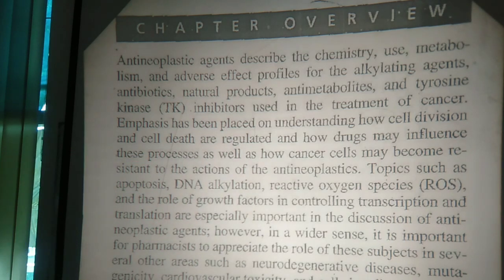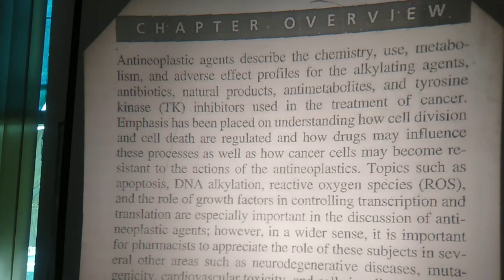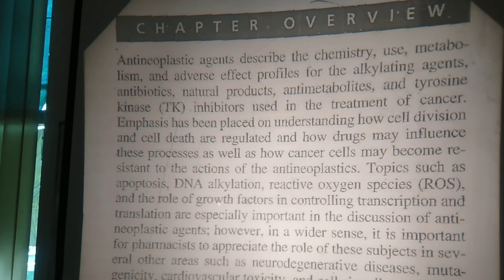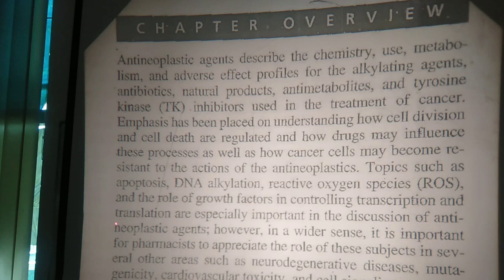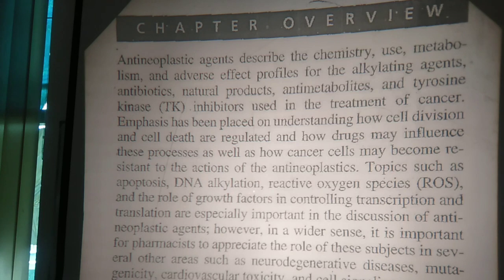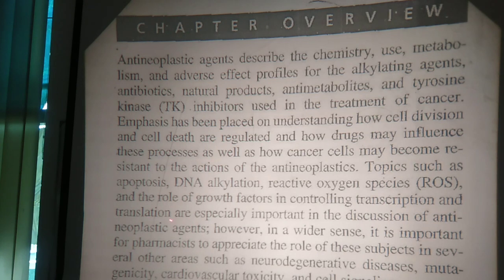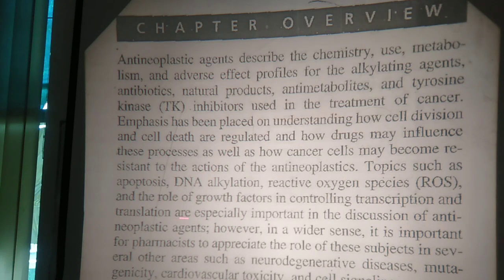And the same process is being used to control the corona virus, wherein we are using various kinds of disinfectant and so on and so forth. So now, the role of growth factors, and this is most important. You might not be knowing about growth factors in controlling transcription and translation; they are especially important in the discussion of antineoplastic agents. We have discussed apoptosis, number 2 DNA alkylation, number 3 reactive free radicals, and number 4 the growth factors, which are important to control it, to discuss the antineoplastic agent.